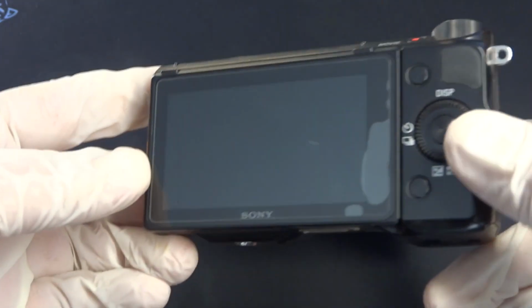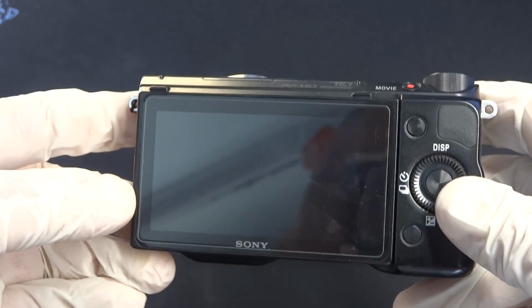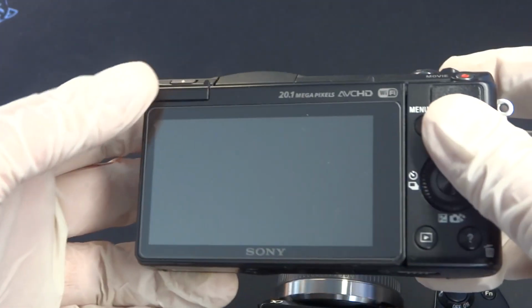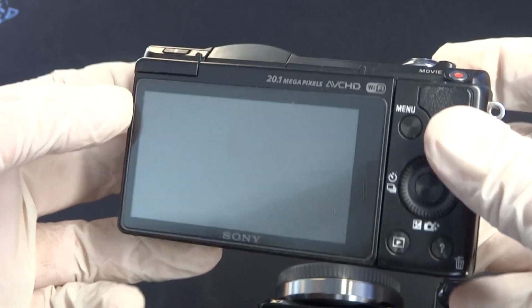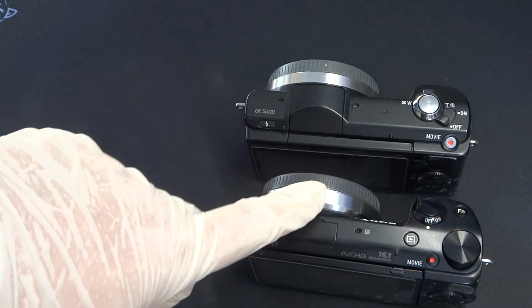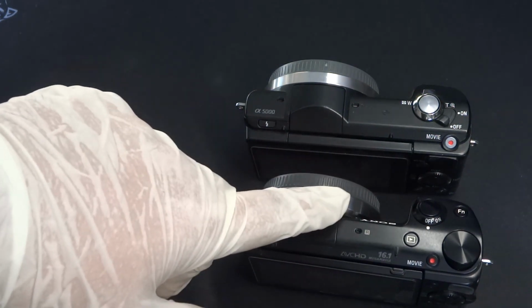Also, the NEX5T is capable of shooting up to 10 frames per second, and the A5000 can shoot up to 4 FPS. The maximum ISO of the 5T is also better.